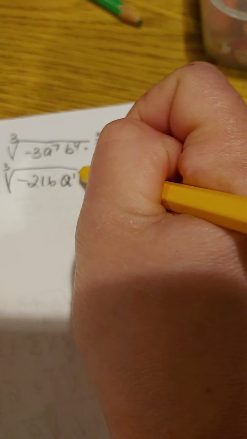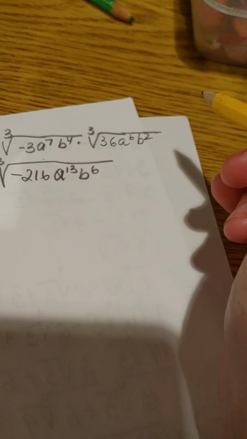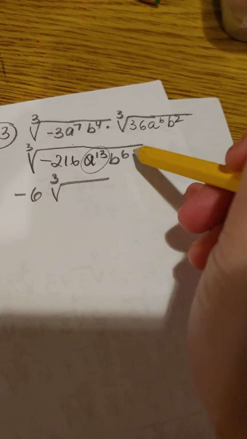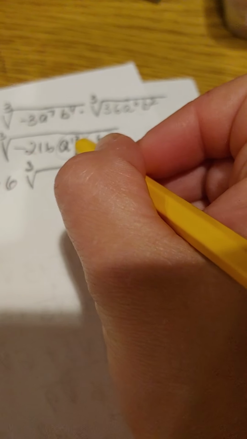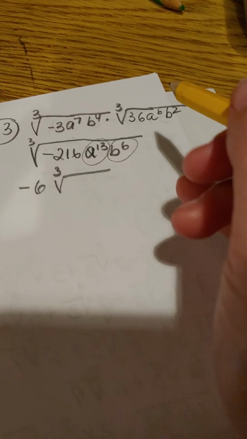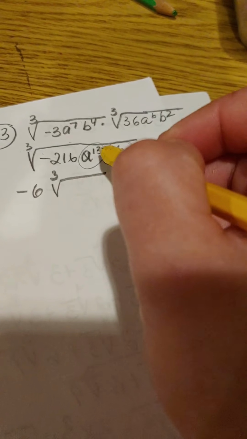a to the 7th times a to the 6th is a to the 13th, and then it's b to the 6th power. Now, we can take a cube root of negative 216. It's negative 6. All right, now what we have to do with this and this, I'm going to tell you. First of all, can we divide 13 by 3? Is it possible to divide 13 by 3? No, you can't. So you have to find a multiple of 3. And that's where it has to be in the power right here.